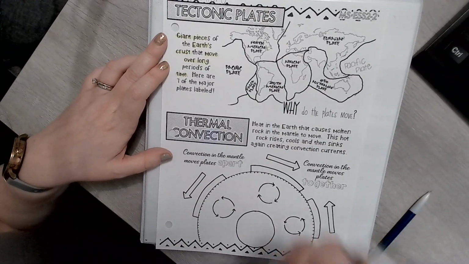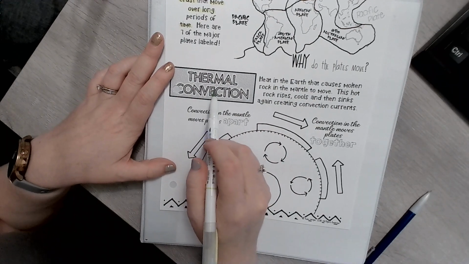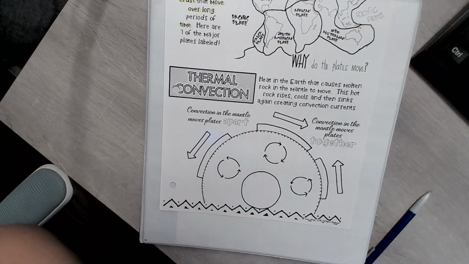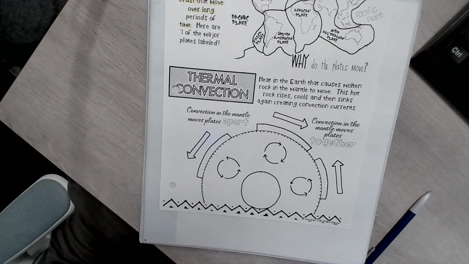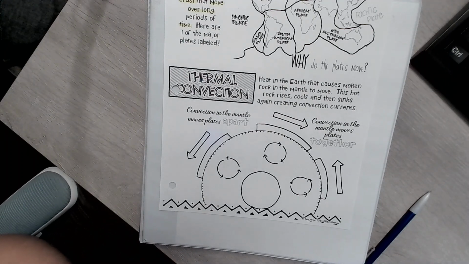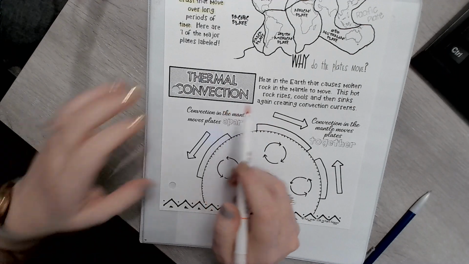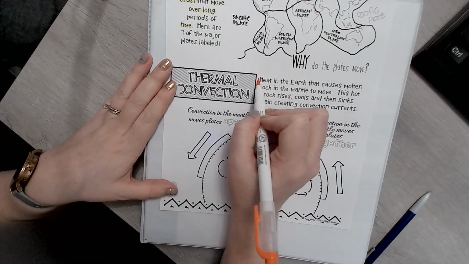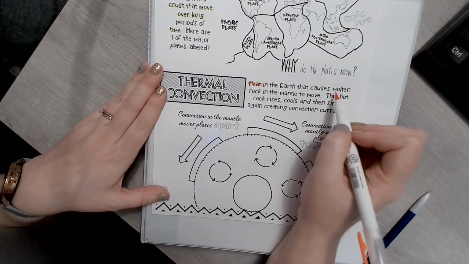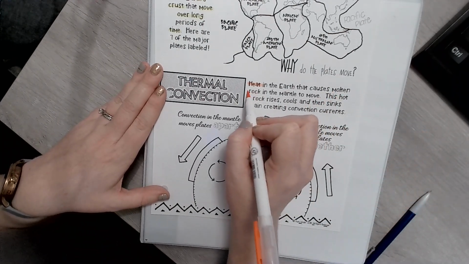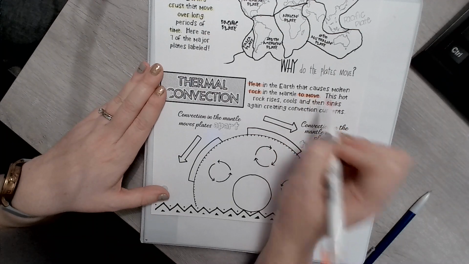So that, thermal convection, I'm going to switch to a different pen so maybe it'll show up a little bit better, and I like to change it up, different colors on the page. So, thermal convection is heat in the earth that causes molten rock to move.